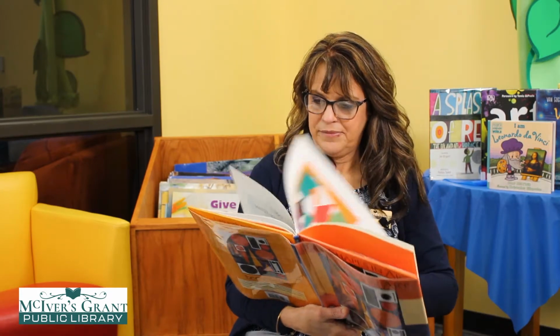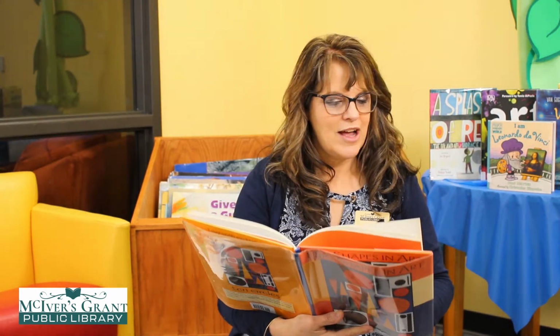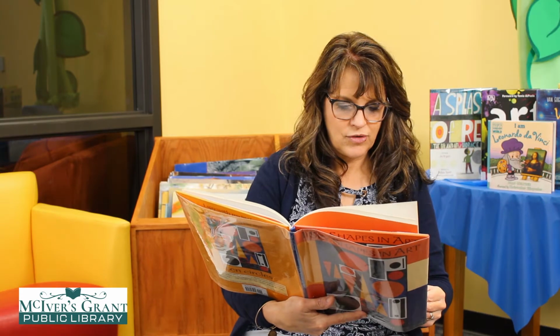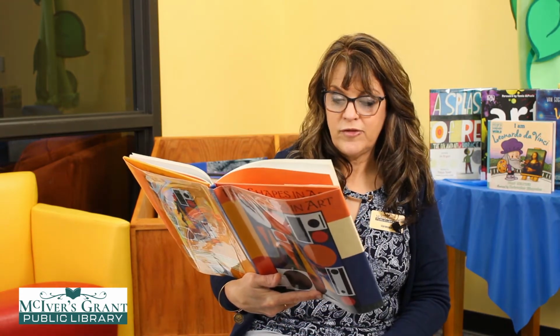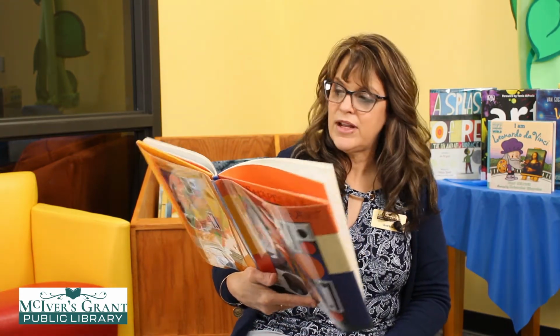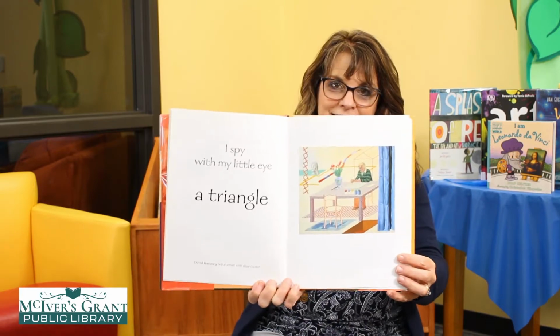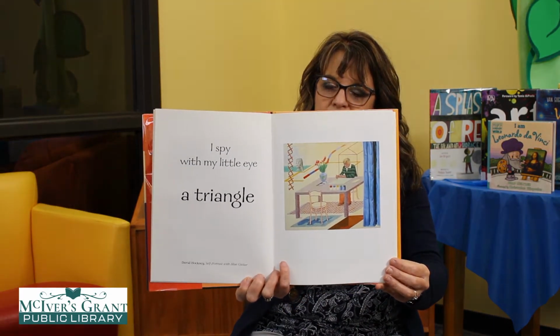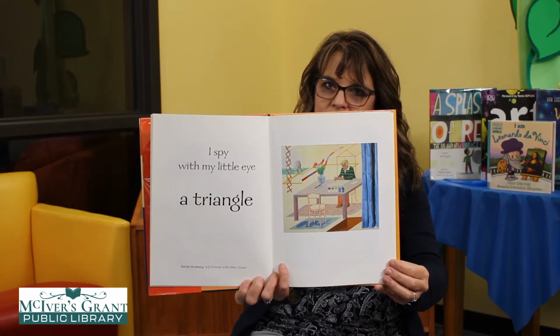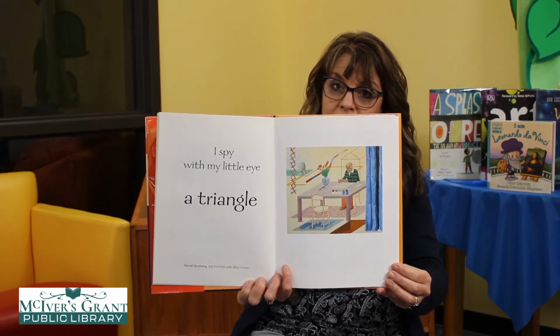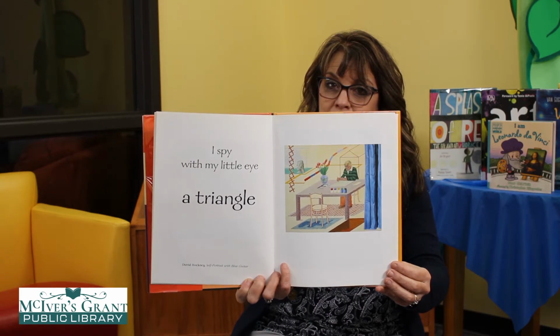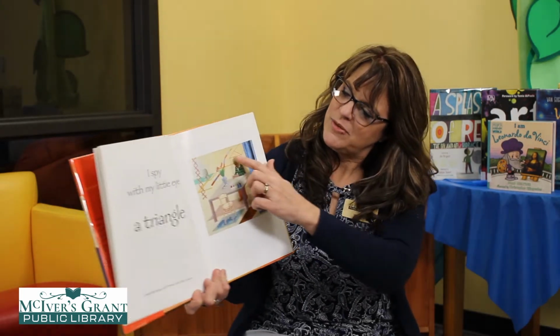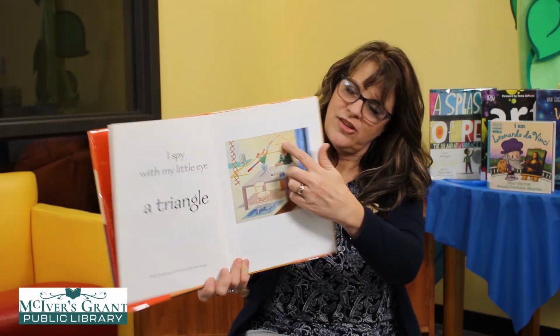All right, let's see. I spy with my little eye a triangle, and this painting is Self-Portrait with Blue Guitar by David Hockney. And that's a more realistic painting too. It looks kind of like a cartoon though. Maybe like what you would illustrate a book with, doesn't it? Can you see a triangle in that painting? I see a triangle. I see one right there. Do you see it right there?